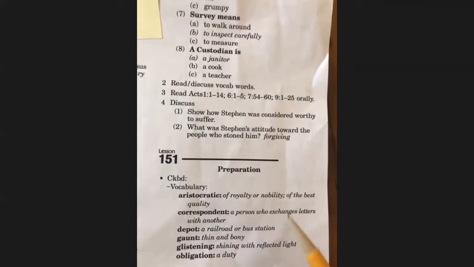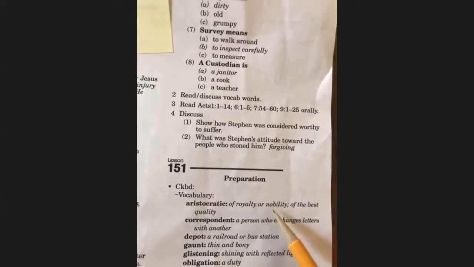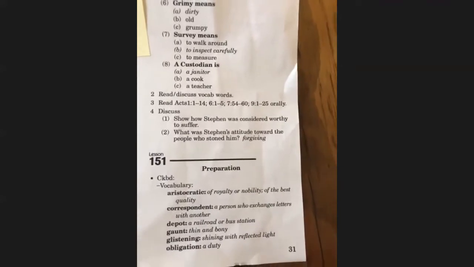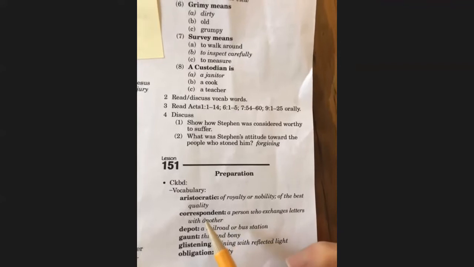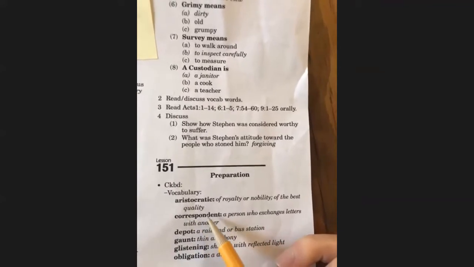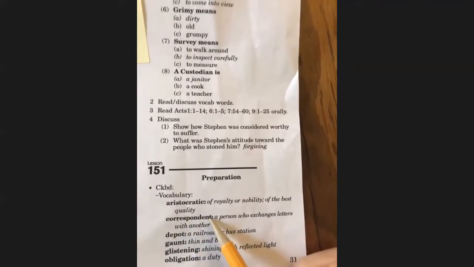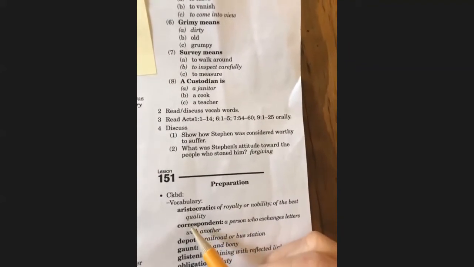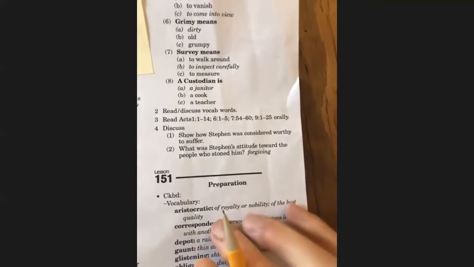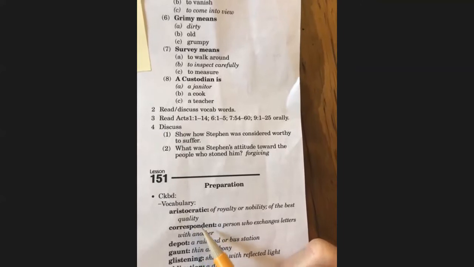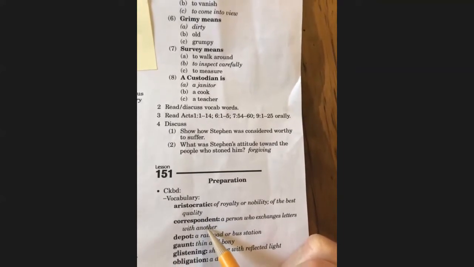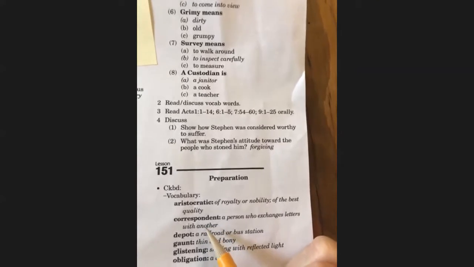Aristocratic, of royalty or nobility, of the best quality. He was of aristocratic descent. He was of a royal bloodline, like a king or queen. Correspondent, a person who exchanges letters with another. Someone that you write to. Oh, I had a correspondent, right? Or I was a correspondent to that newspaper or that magazine or whoever it was you were a correspondent to. I wrote some correspondence. There's another form of the word.